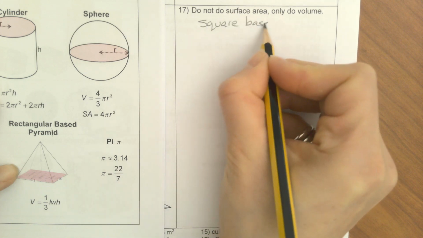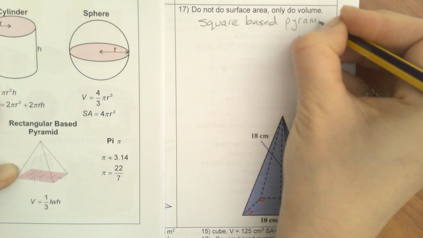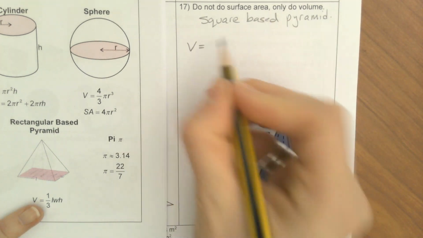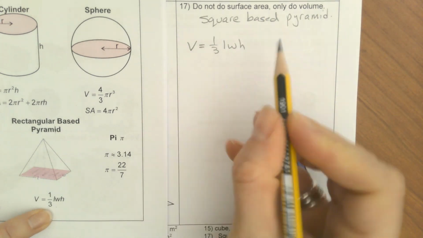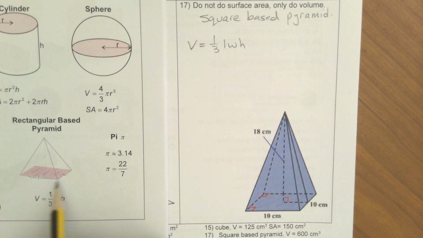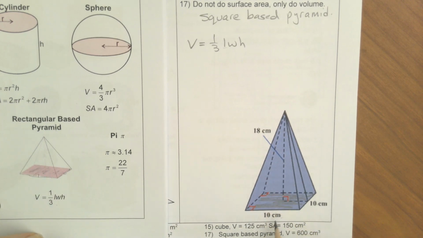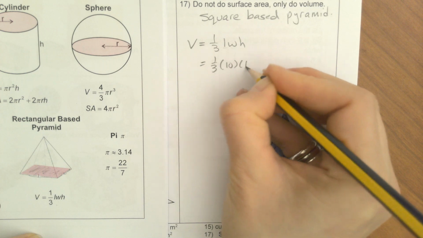Square-based pyramid. Okay? So it says only do volume. So volume, here's the formula. Because it's a square or a rectangle, we're just going to do length times width of the base. So here's my base at the bottom, length times width. Well, they're the same thing, so it's easy. So we just go 1/3 times 10 times 10.